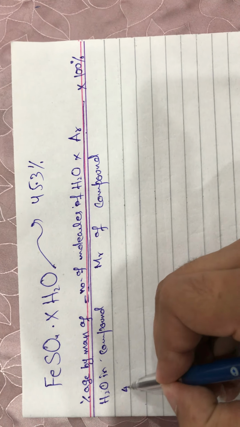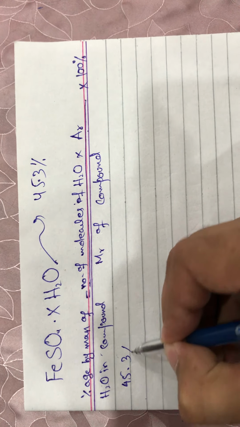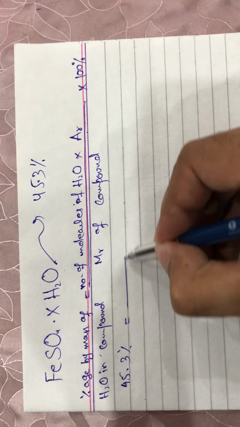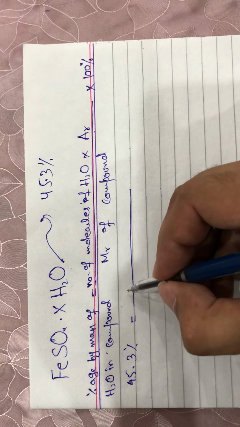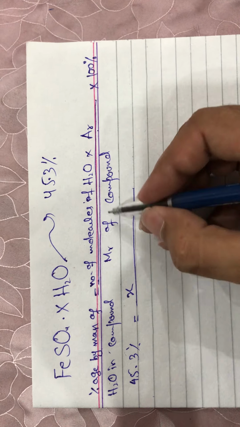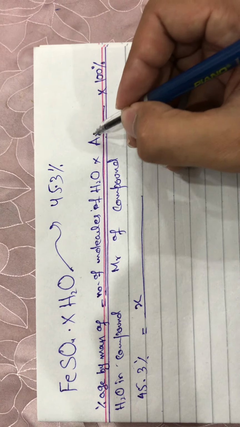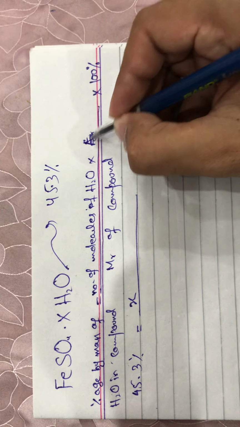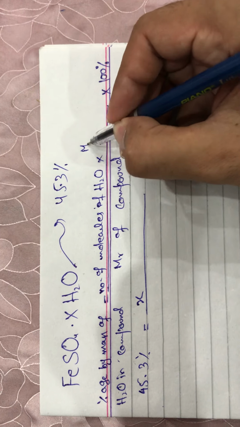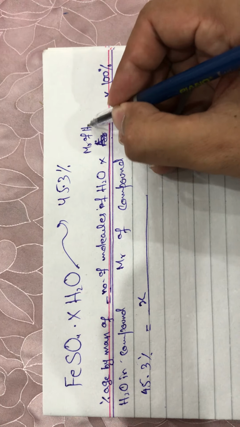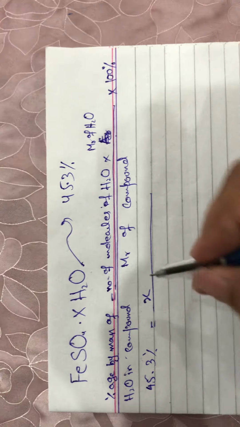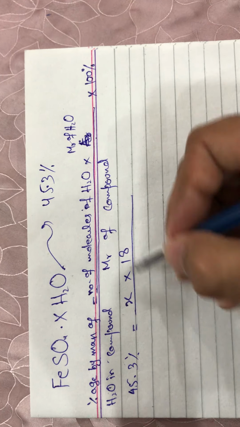So 45.3%. And how many molecules? We have x molecules. Over here, instead of AR, write MR of water. So MR of water is 18.